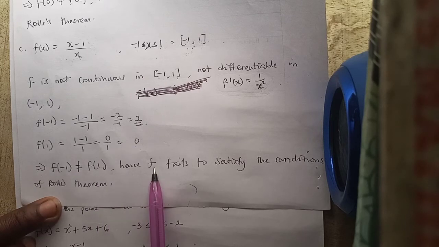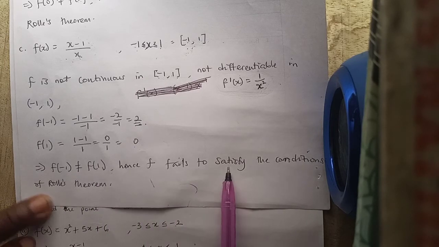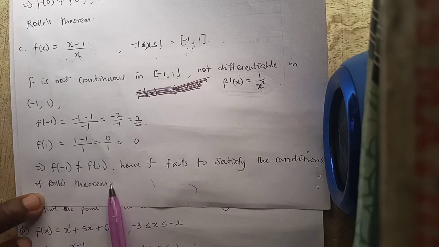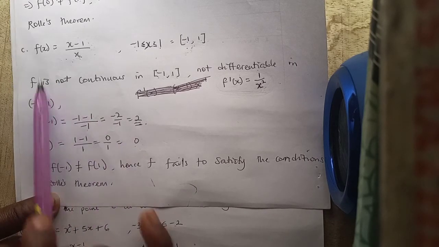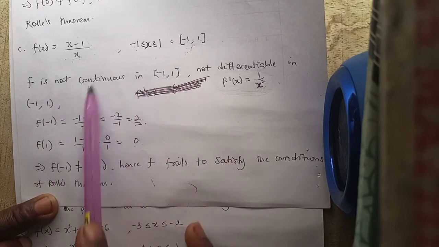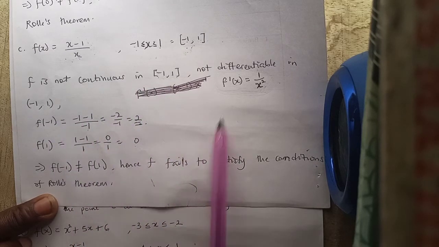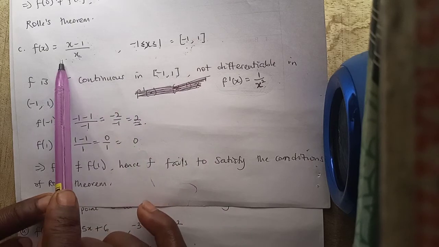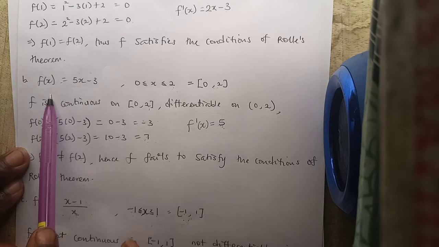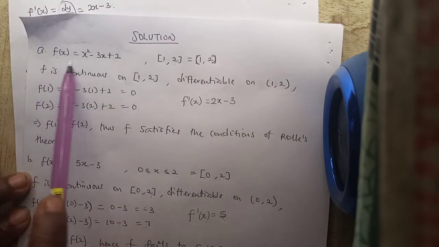Hence, f fails to satisfy the conditions of Rolle's theorem. f does not even satisfy any of the conditions. f did not satisfy any of the conditions. So automatically this function fails to satisfy Rolle's theorem. And also this one fails to satisfy Rolle's theorem. The only function that satisfies Rolle's theorem here is the first function.